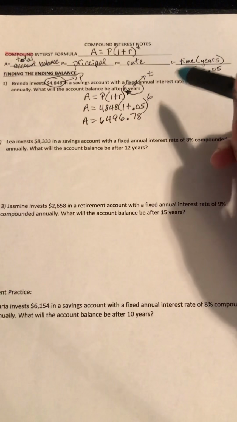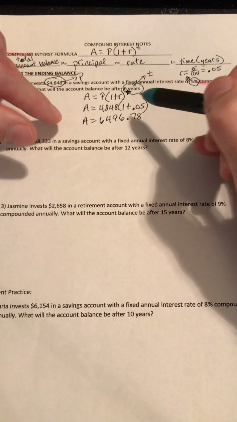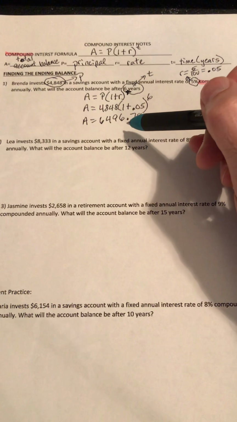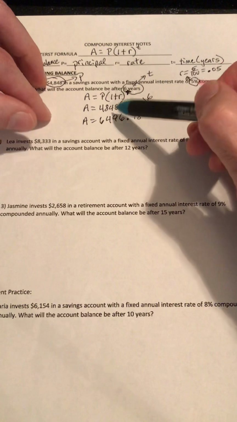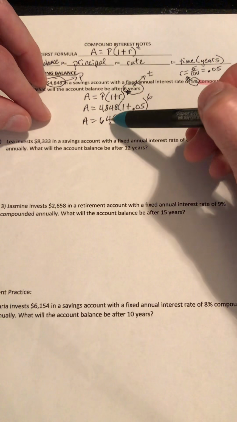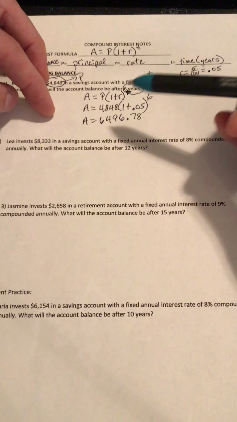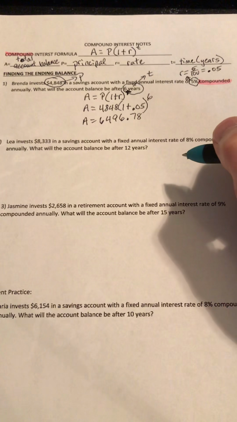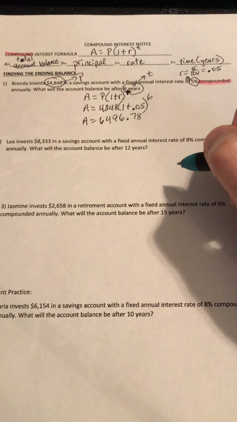Notice how nowhere in here does it say anything about our interest. Now, there is a way to go back and figure out how much interest got earned. If we started at $4,800 something, now we've got about $6,500. You guys can probably figure out how to do that. There'll be another video that shows us exactly what to do. For right now, we're just practicing using the formula. So let's go on to number 2.